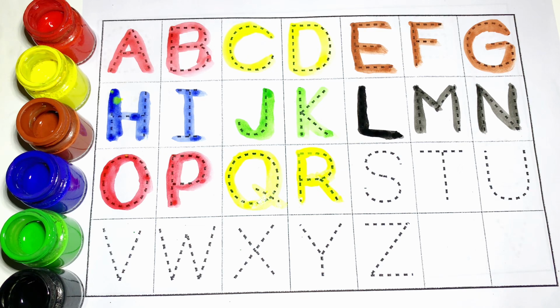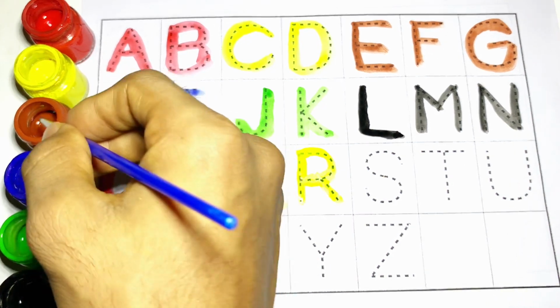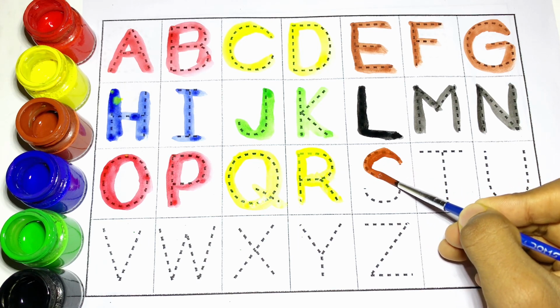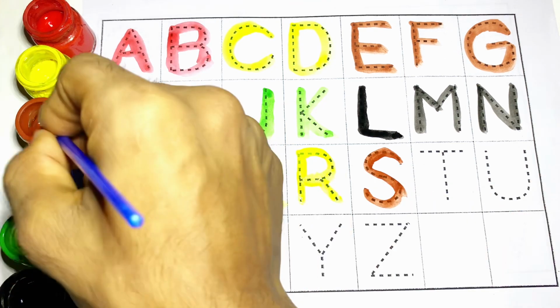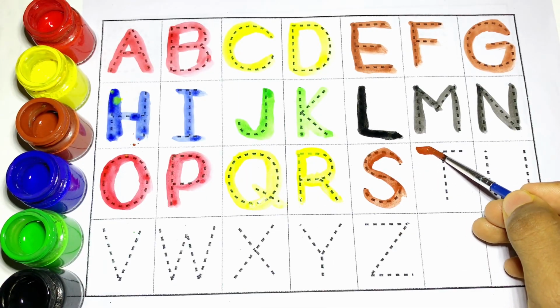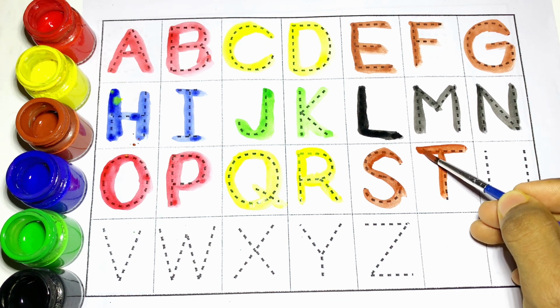Kids, now draw S. S for sun. The alphabets of S. And use brown color, brown color. Kids, again use brown color and draw T. T for teacher, T for tiger. The alphabets of T.